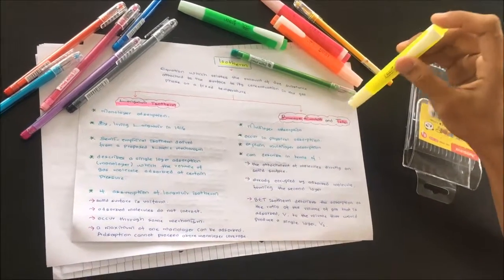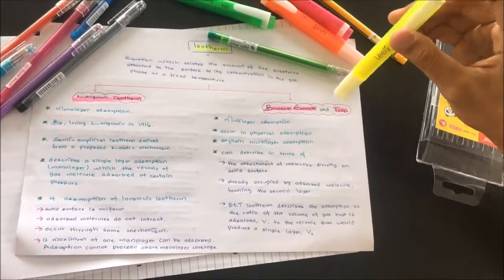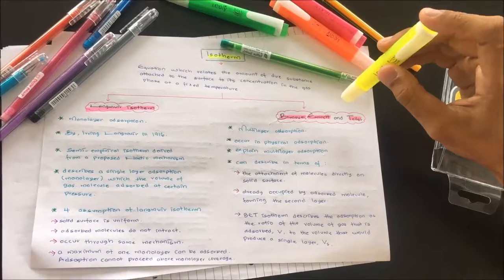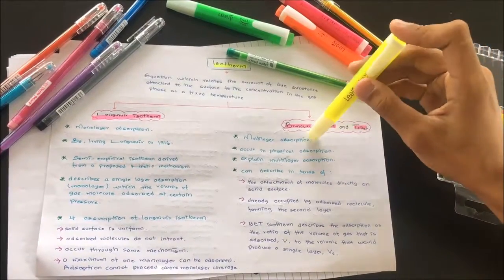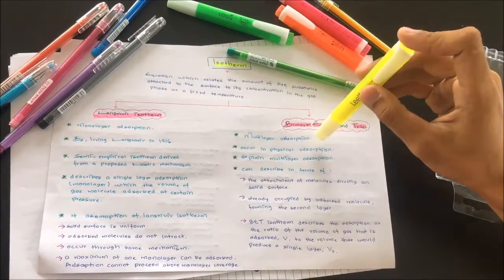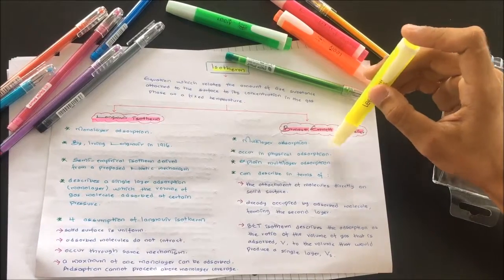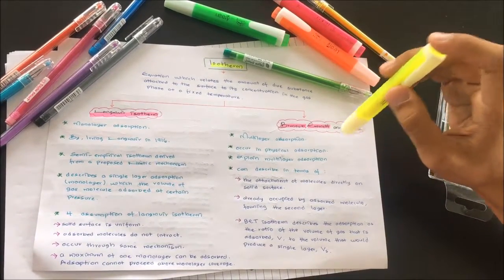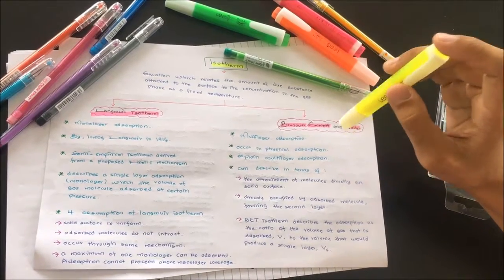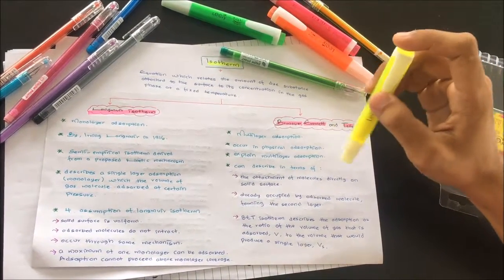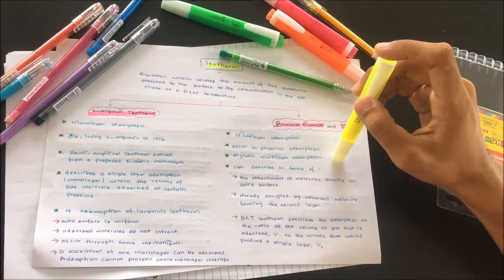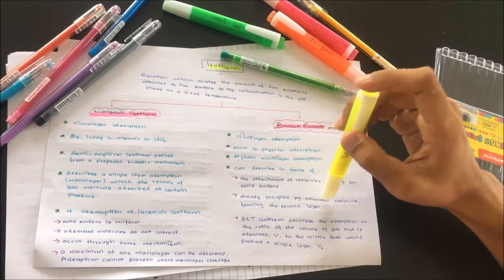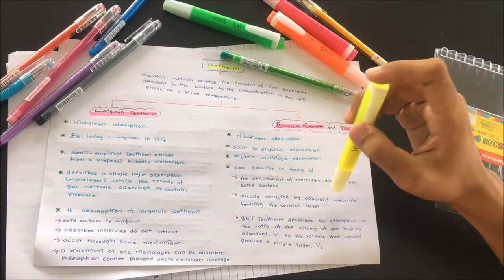Next, let's go through our BET adsorption. BET adsorption is usually multilayer adsorption. It occurs in physical adsorption. To explain multilayer adsorption, just like the Langmuir isotherm, it is described in terms of the attachment of molecules directly on a solid surface already occupied by adsorbed molecules, forming the second layer.